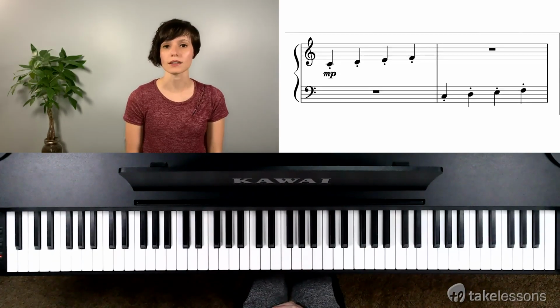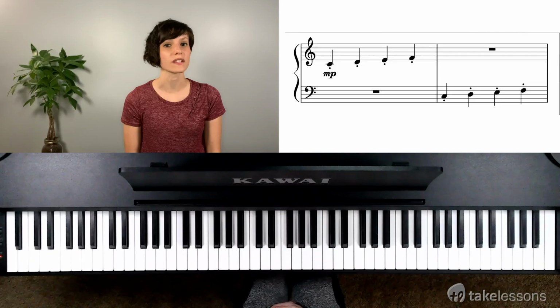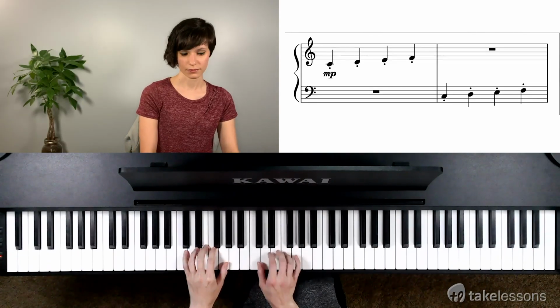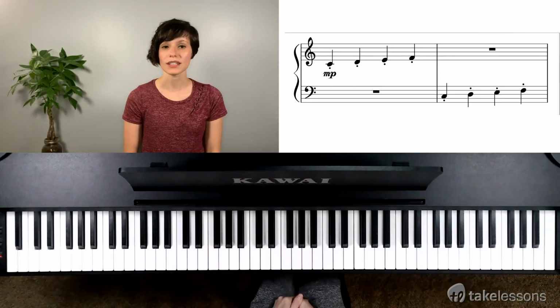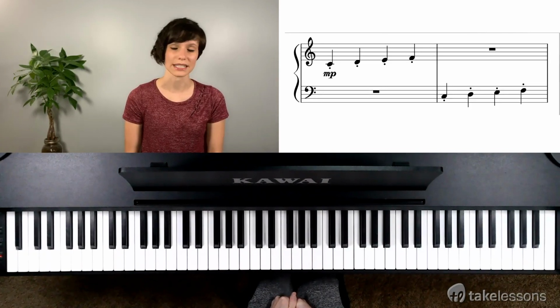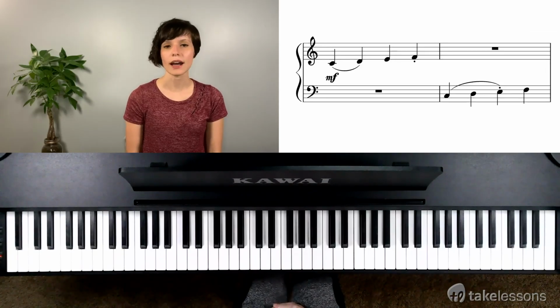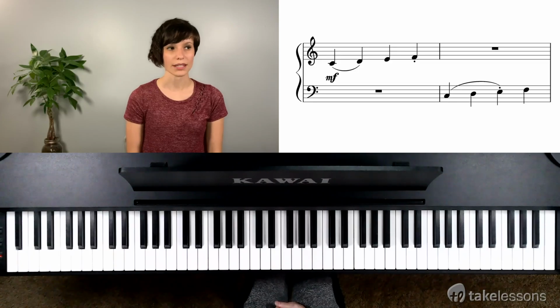Now we see dots underneath our music notes. Both hands will play mezzo piano, but now we're going to play very detached notes. The word for this is staccato. Detached, staccato. In this example, we see a combination of slurs and staccato dots. Both hands will play in mezzo forte.